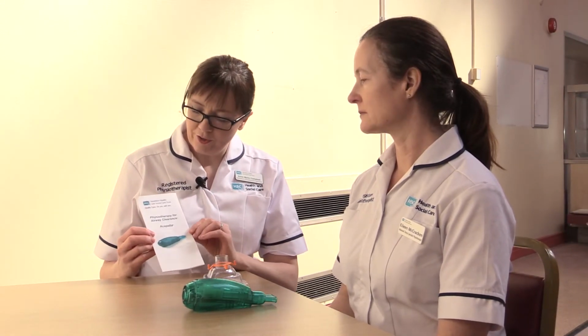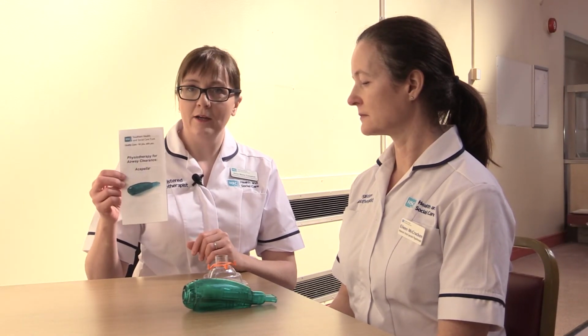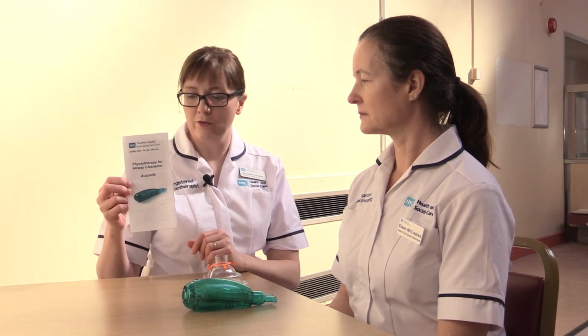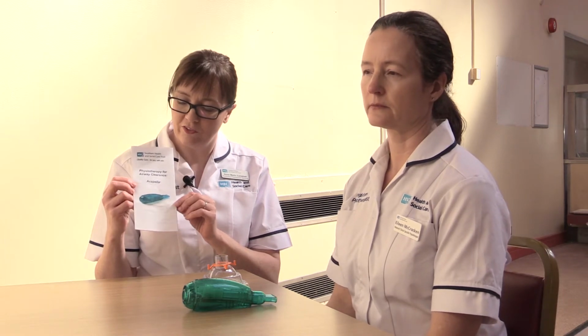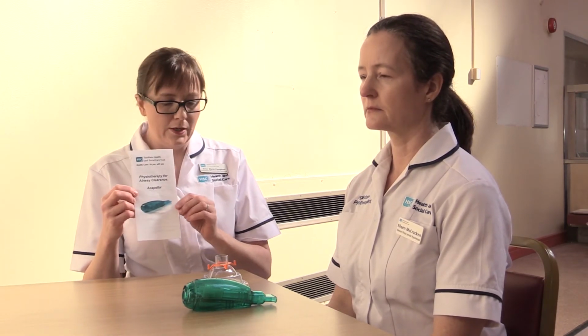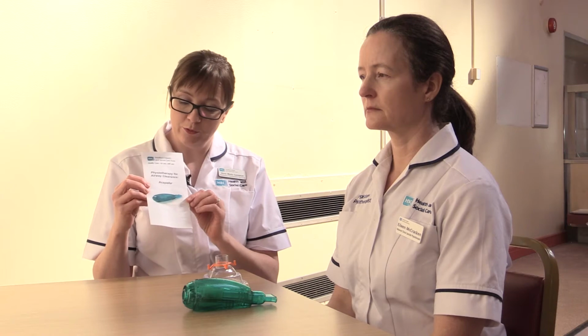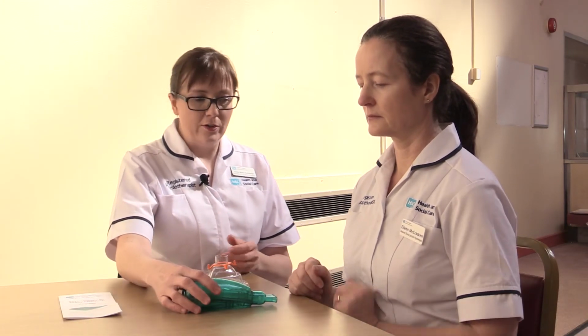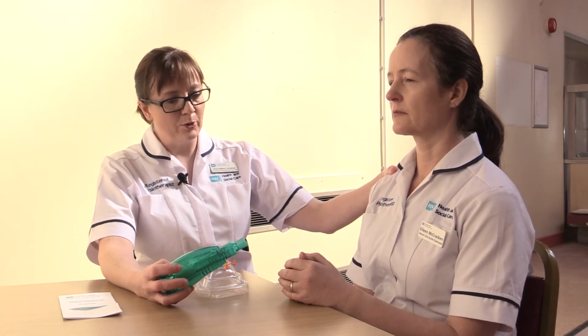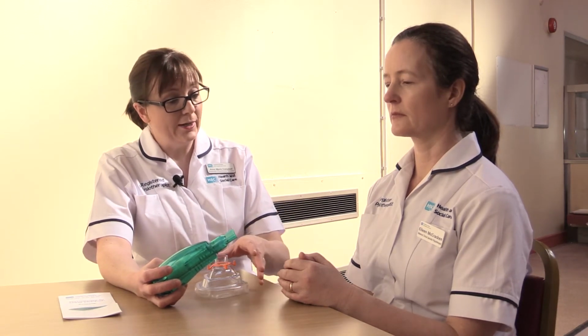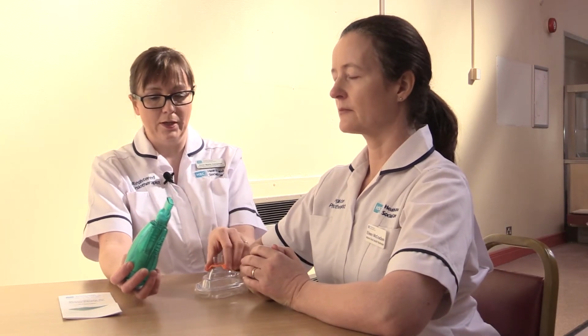Okay, we're just now going to demonstrate the a cappella PEP device, positive expiratory pressure device, and again, the leaflet's available on the physiotherapy SharePoint for you to download as well. With the a cappella device, you can do it in various positions really, but for the purpose of the demonstration this morning, we're going to get Eileen just to sit on the chair and rest her elbows on the table.